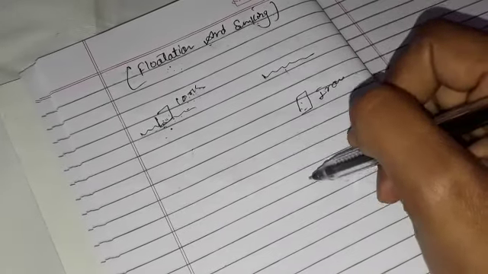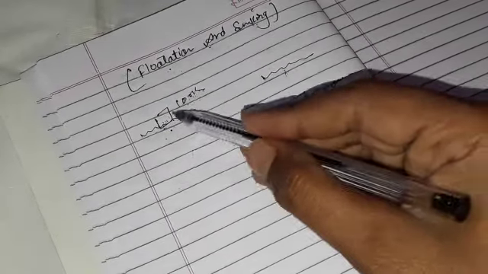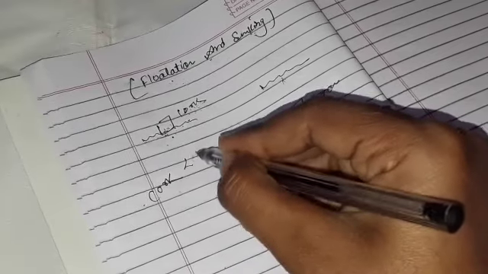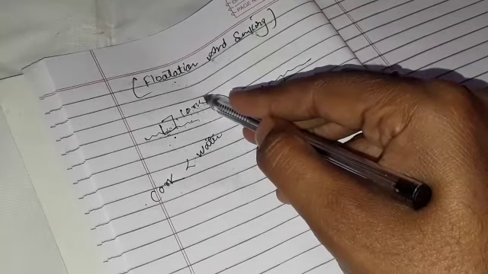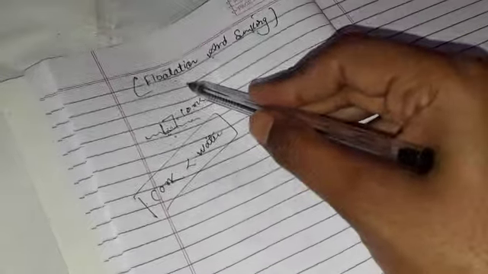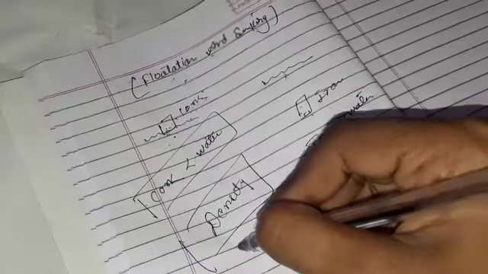sink in the water. So why is cork floating in the water while iron is sinking? Because class, density of cork is less than density of water, so it will float, while the density of iron is more than density of water, so it will sink. So class, flotation and sinking all depend on density.